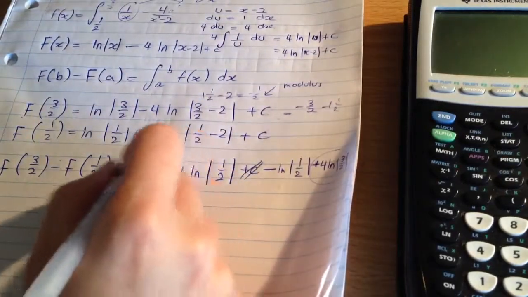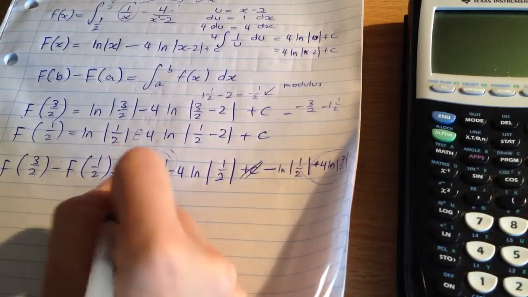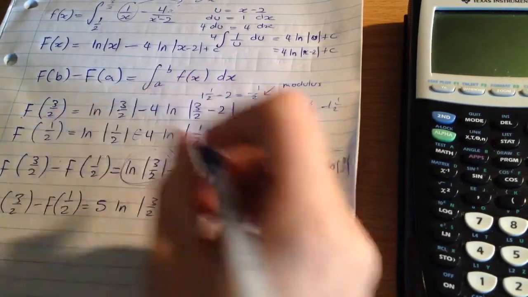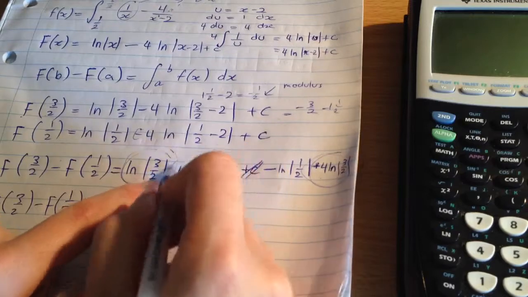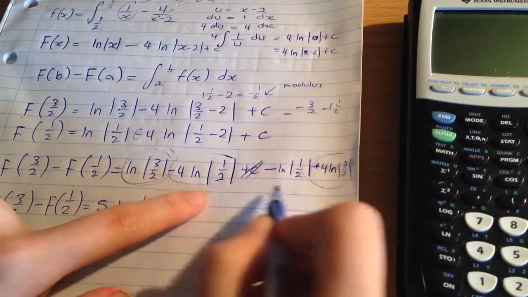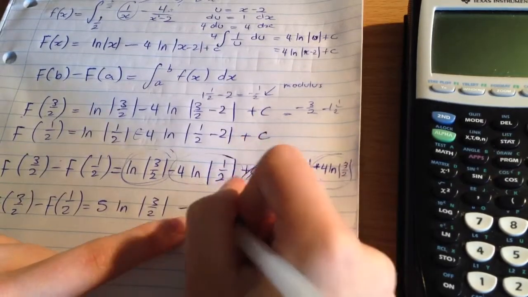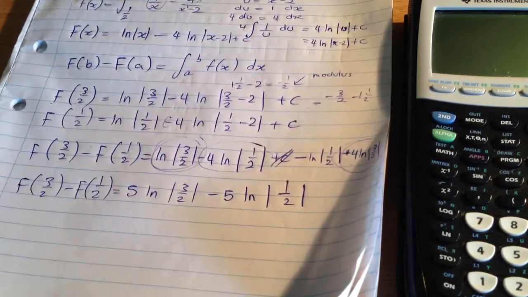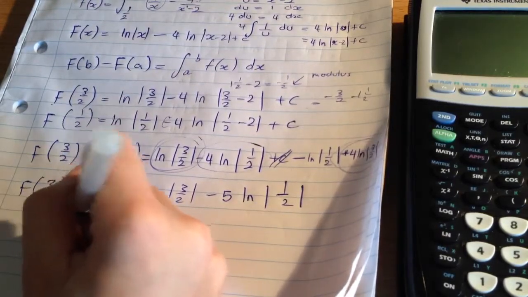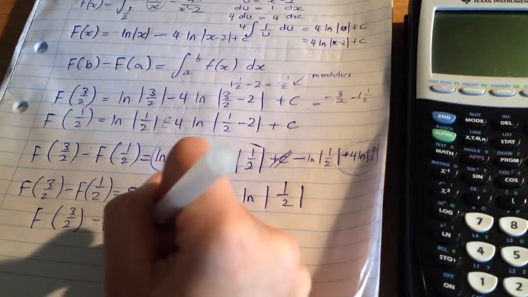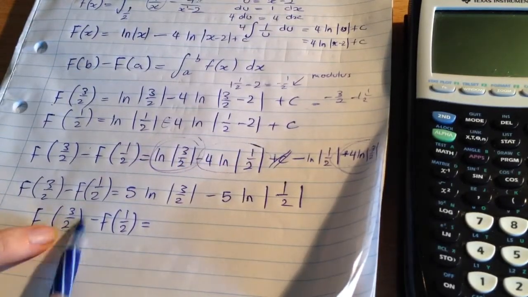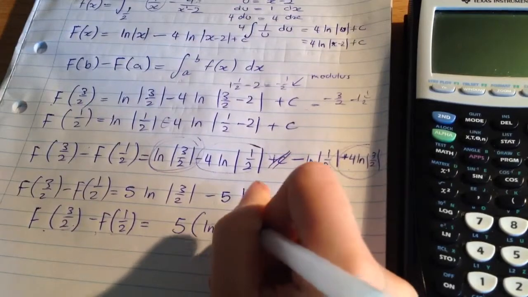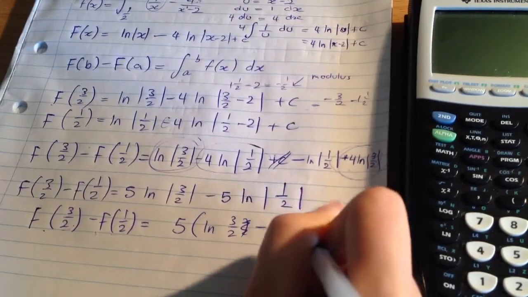When we're simplifying this, we can see we've got ln(3/2), ln(3/2), so we've got 5 ln(3/2), and then we've got negative 4 ln(1/2), and then negative ln(1/2), so that's negative 5 ln(1/2). Again, just joining like terms like you would in algebra. Now to simplify this into the exact form specified in the question, the definite integral, which is just the antiderivative at the upper bound take the antiderivative at the lower bound, is equal to 5 bracket ln(3/2) take ln(1/2).